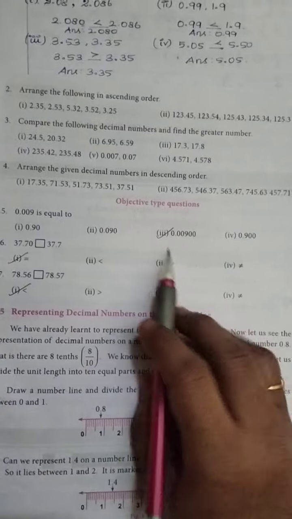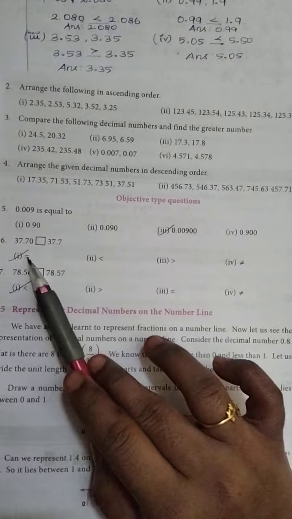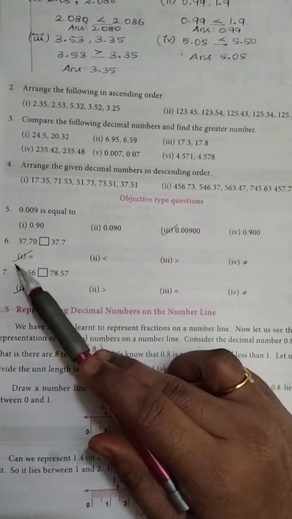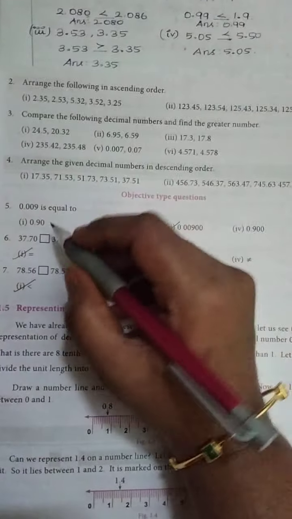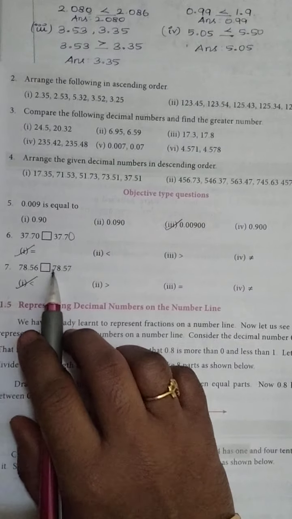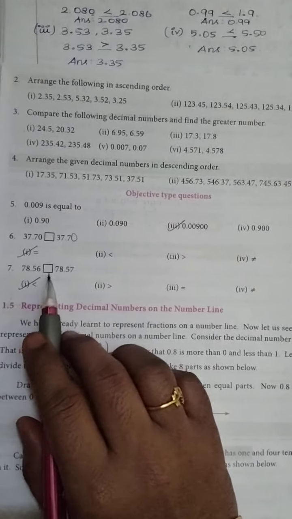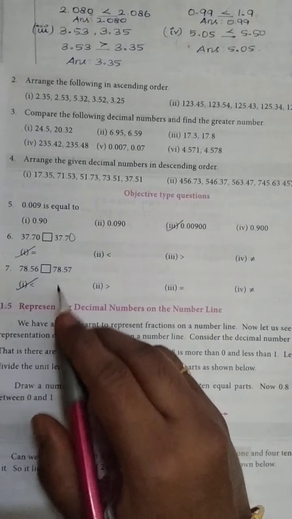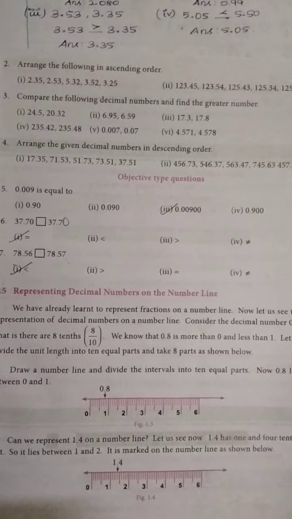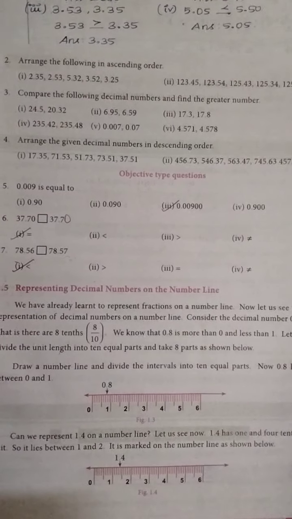0.009 is equal to like this. Okay. So consider this fifth, sixth and seventh sum also. We have to take this. So it is equal. See, listen, if we add 0, this is also equal. Clear? So what is the greater number? So we have to put the sign here. Okay, this is the greater number than this.